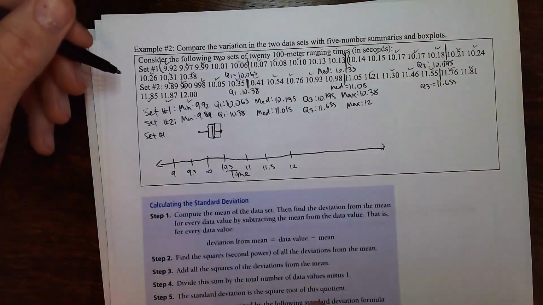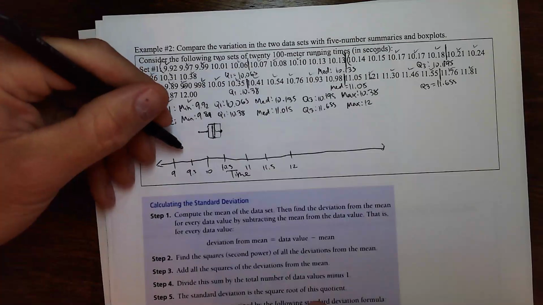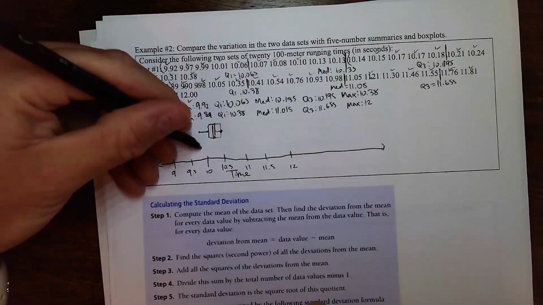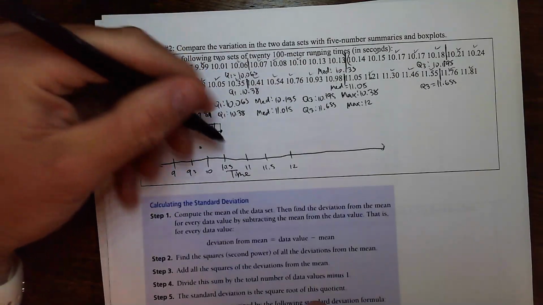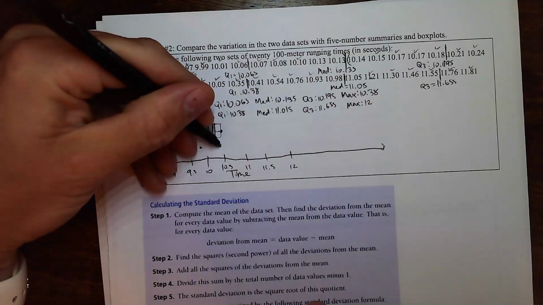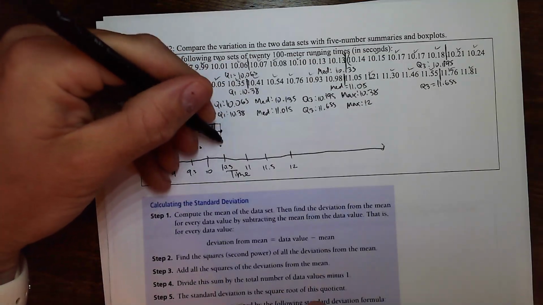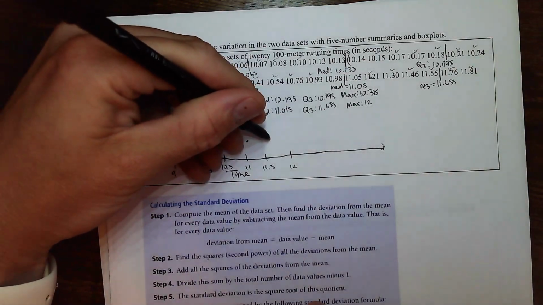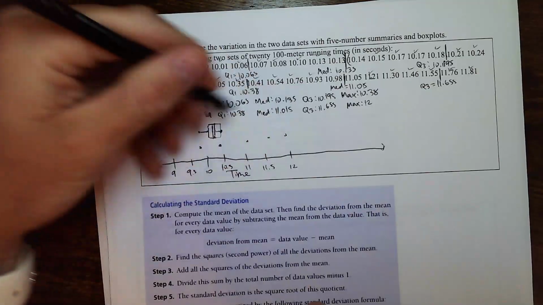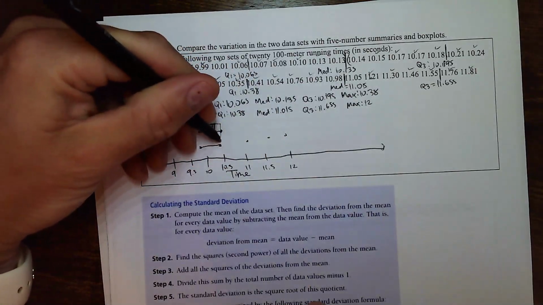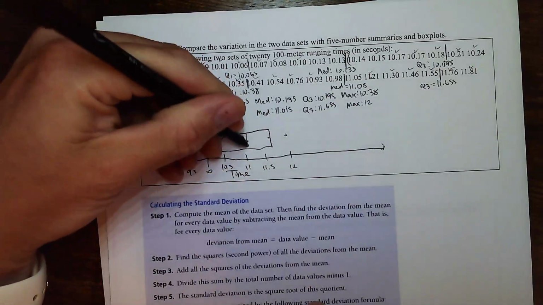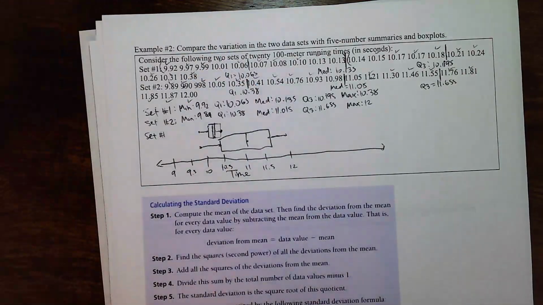And then for set 2, the minimum is 9.89. This one appears to be more spread out. And then 10.38 is your Q1. So that's equivalent to that. And then 11.015, 11.655, and then 12. So you go from minimum to Q1 with a whisker, Q1 through Q3 you do a box, do a vertical segment at Q2, and then you've got your box plot.